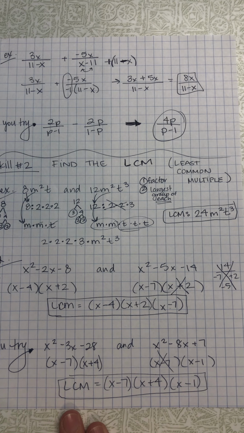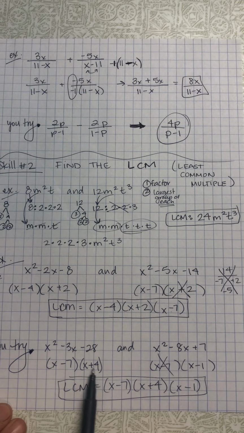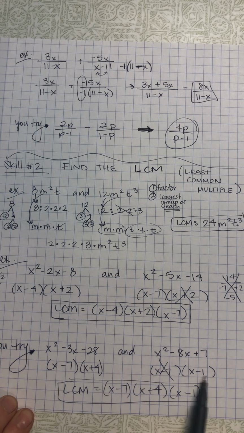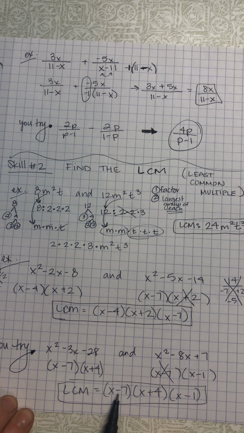Once you get it, check to make sure it matches mine. You should get x minus 7, x plus 4, and then from the second trinomial, we're only going to take the x minus 1 because x minus 7 is already there, okay? It's already represented.